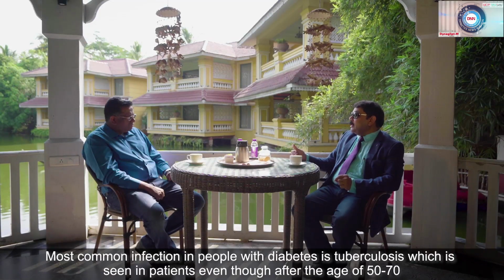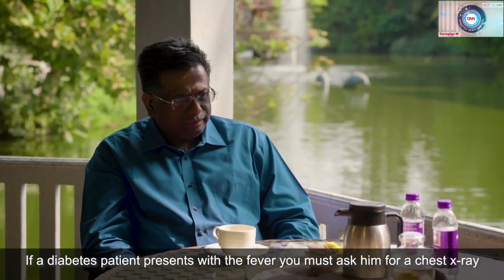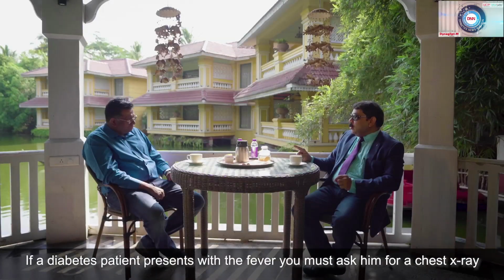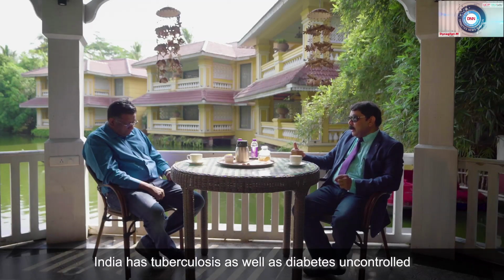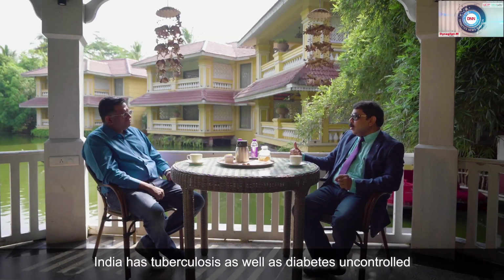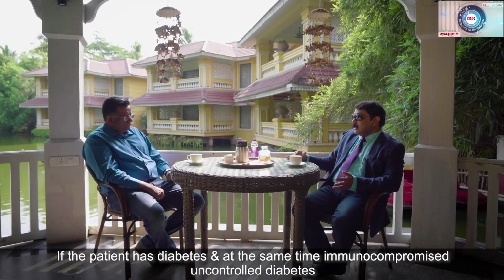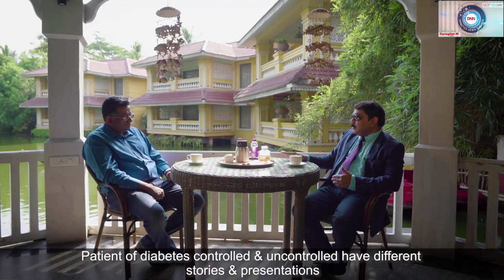Maybe 30 years back, the message was if a diabetic presents with fever, you must not leave him without a chest X-ray, because tuberculosis was such a common association. India has tuberculosis uncontrolled and India has diabetes uncontrolled. Another thing which creeps in is HIV. And HIV tuberculosis is very common, and if a patient is diabetic at the same time, immunocompromised, uncontrolled diabetes, because patients of diabetes, controlled and uncontrolled, have different stories and different presentations.